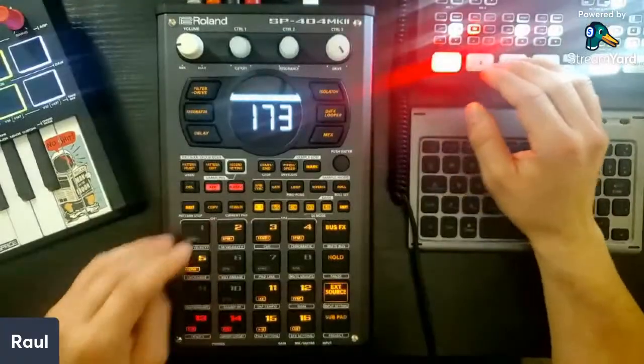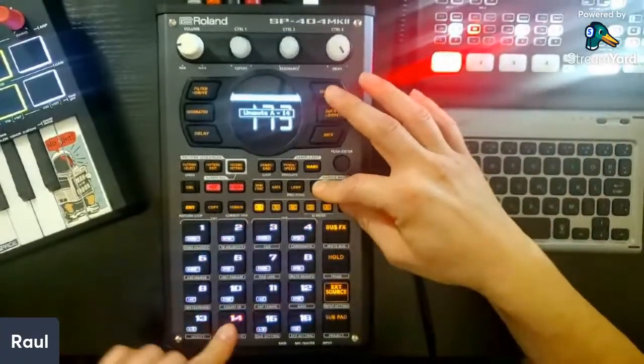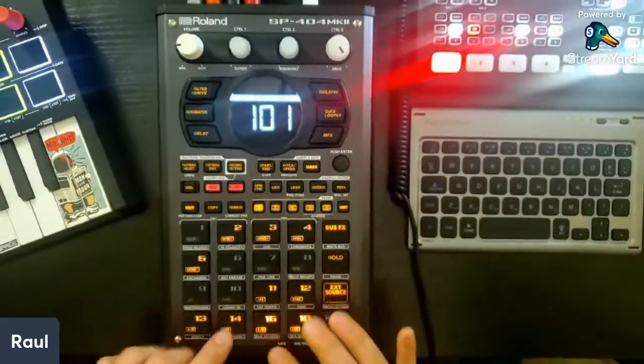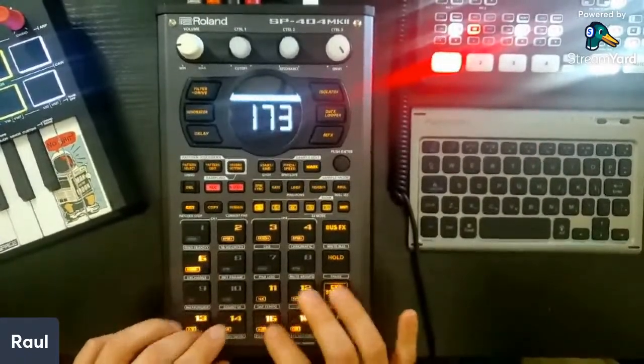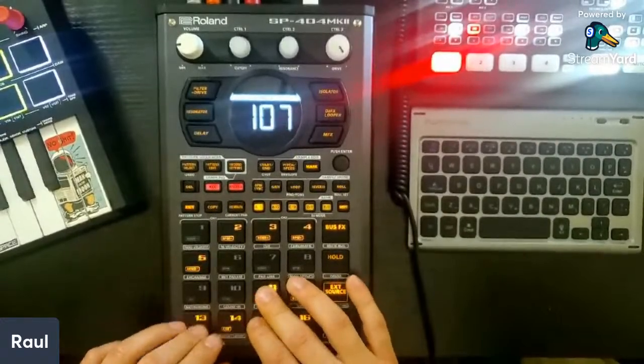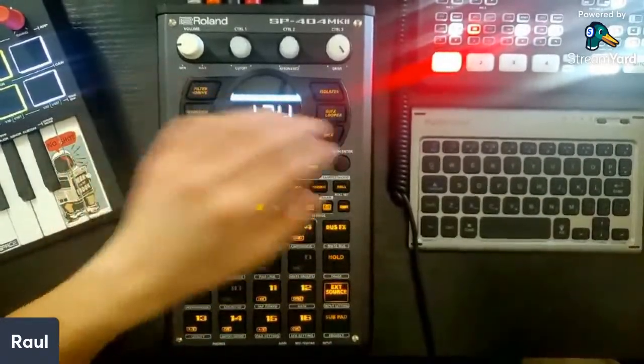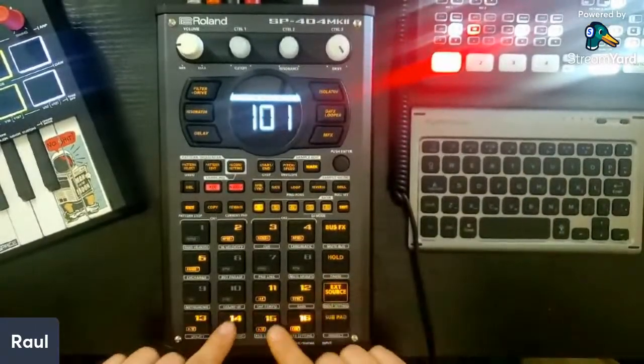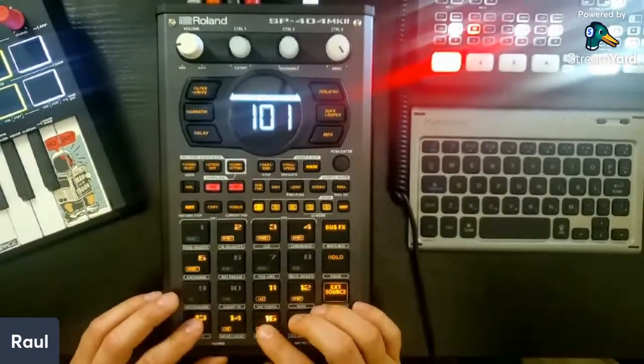The new pads on the SP are great. Big difference. Yeah, unmute these. They feel great. Solid in a good way. They're responsive. They don't feel hard like the other ones were.